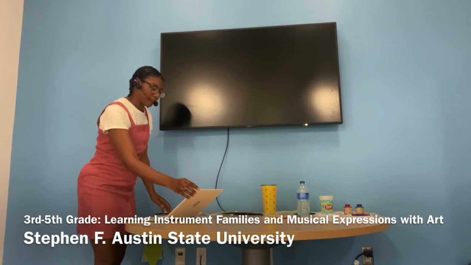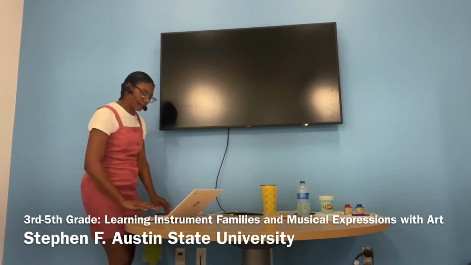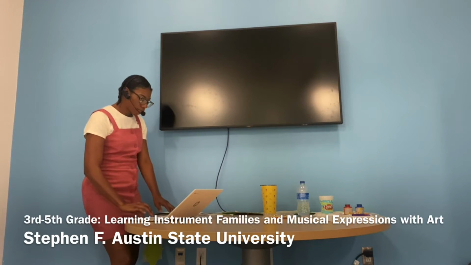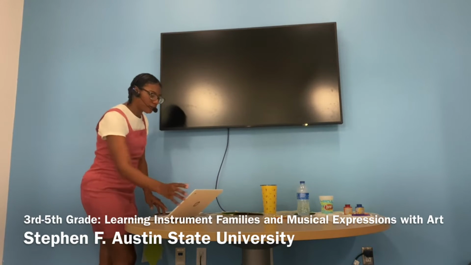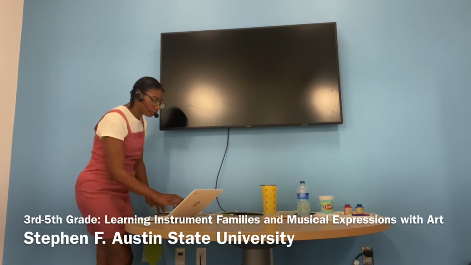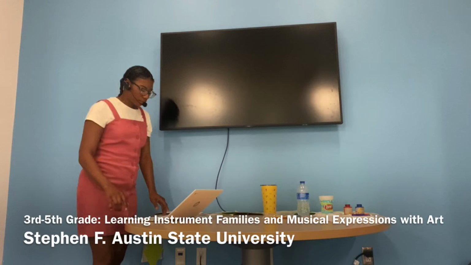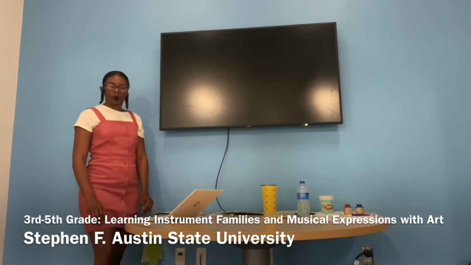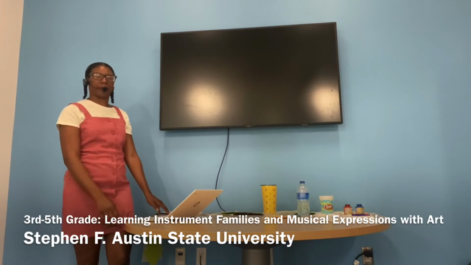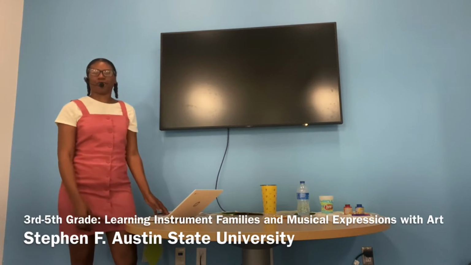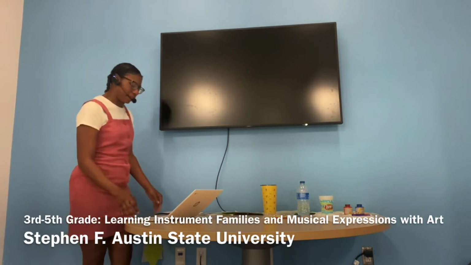All right, go ahead and color in your third instrument sound. Moving on to our fourth instrument. Okay, you should have your third instrument colored. First, second, and third instrument should be colored in. And now, here's your last instrument sound. Here we go.